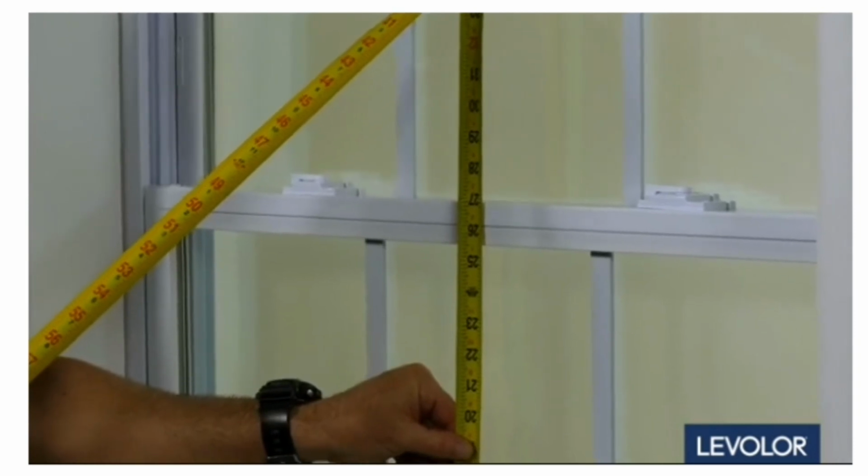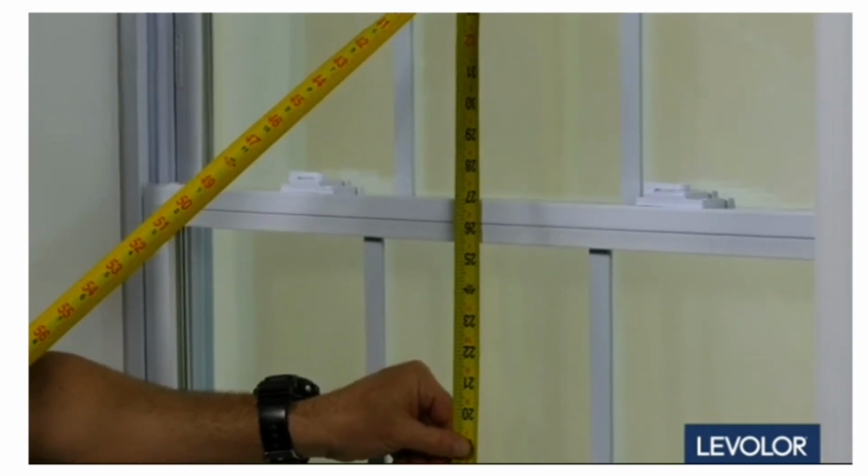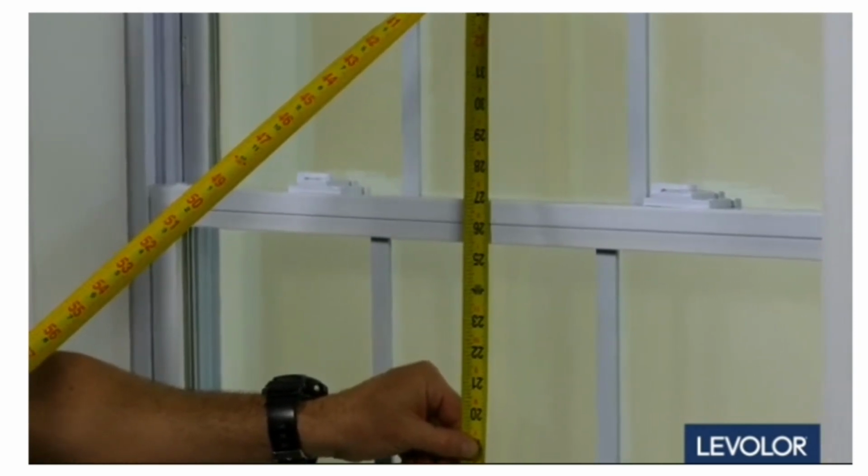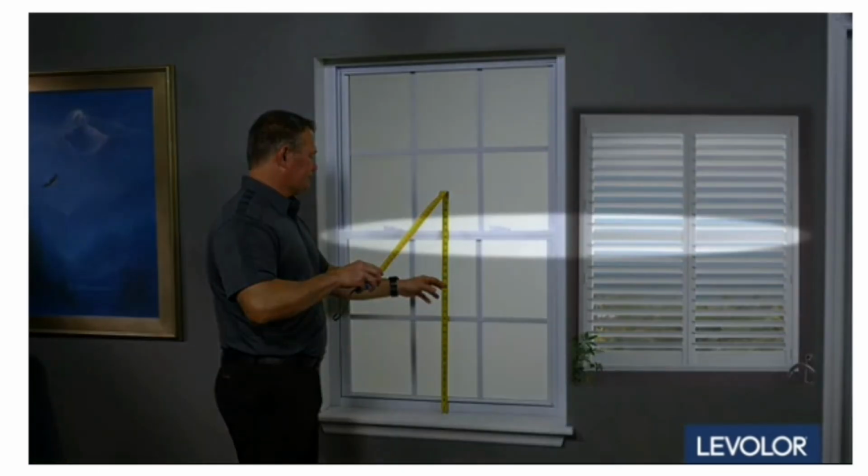Measure up to the center of the desired divider rail location. Record that measurement on the order form. Look for a natural visual obstruction, like overlapping window sashes, and measure to this point. The divider rail will help cover these obstructions.